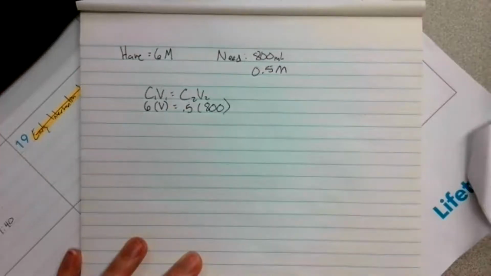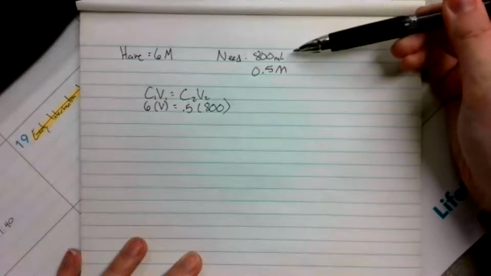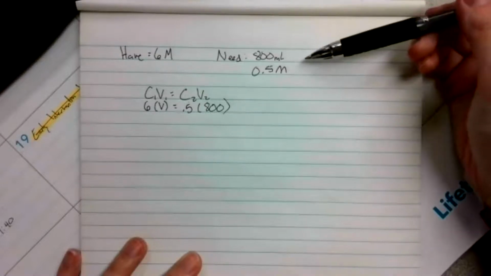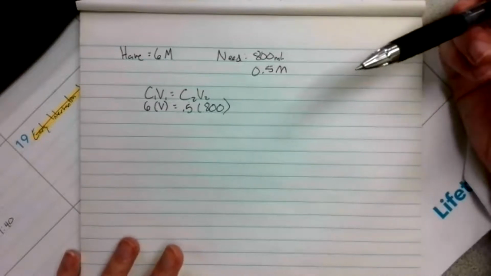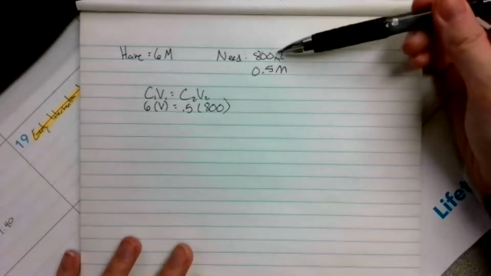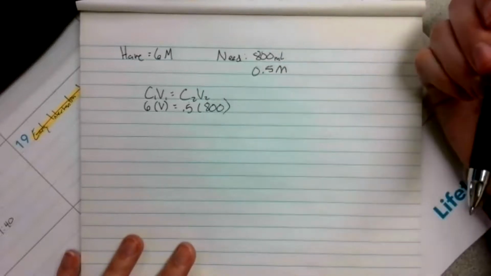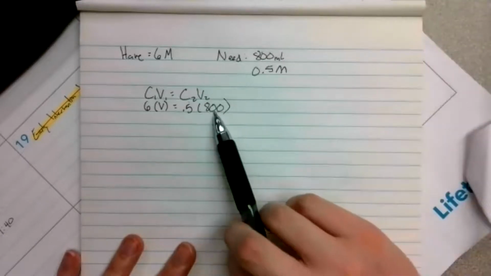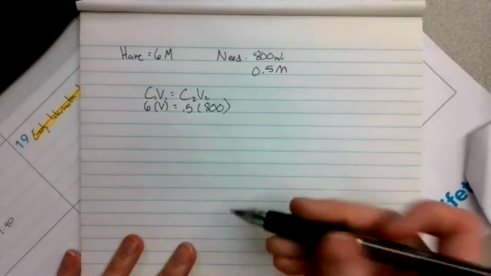Now, when you're doing these calculations, you can use milliliters. This is not like C equals n over V, where you have to use liters. Though if you would rather just always turn everything into liters to be on the safe side, you certainly can do that. But this is one of the formulas where you can use either liters or milliliters. Whatever units I plug in on this side must be the same on the other side.